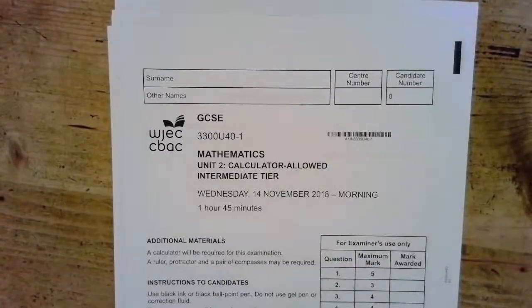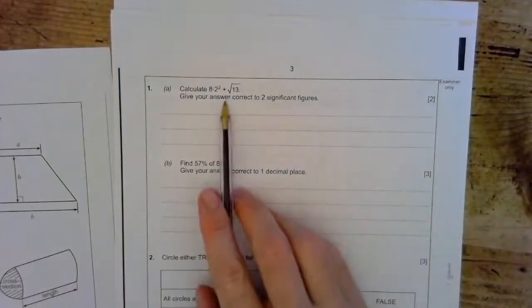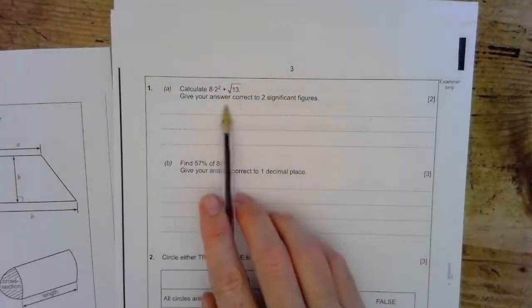This is the Maths Unit 2 Calculator Allowed Intermediate paper from November 2018. Question 1 says, calculate 8.2 squared plus square root of 13. Give your answer correct to two significant figures.